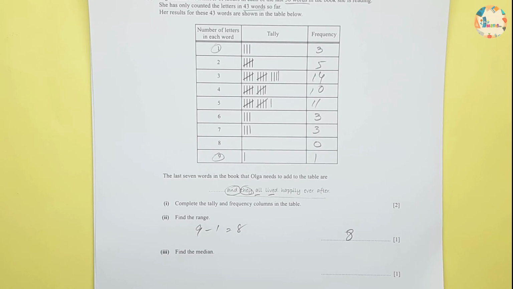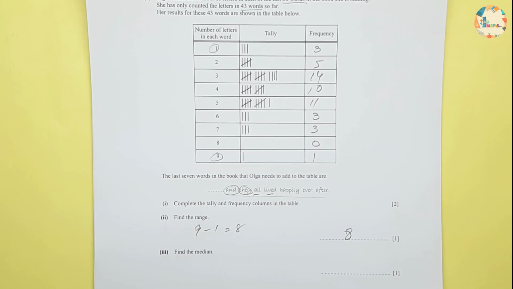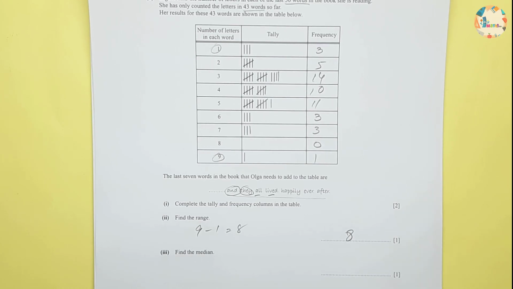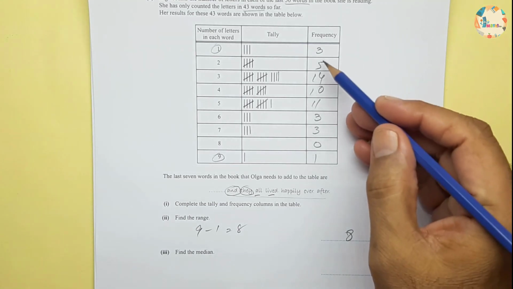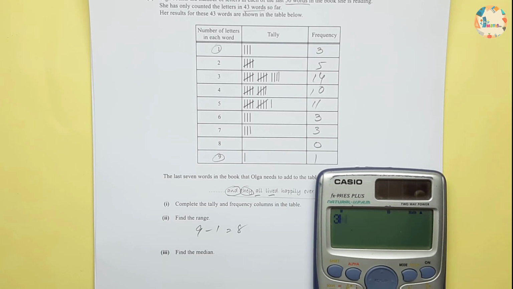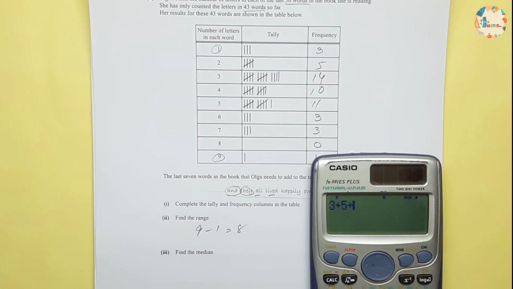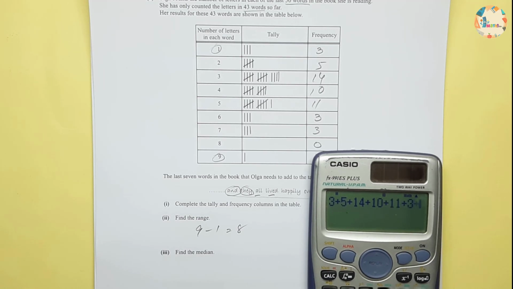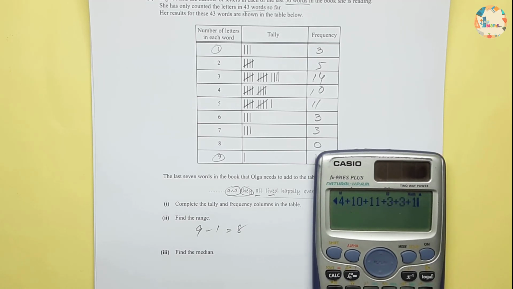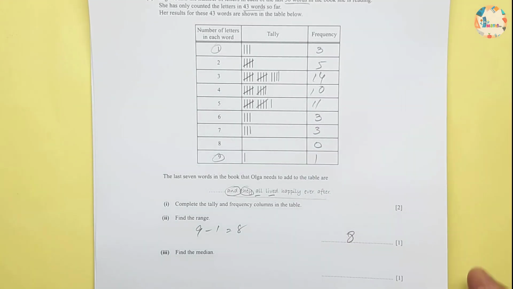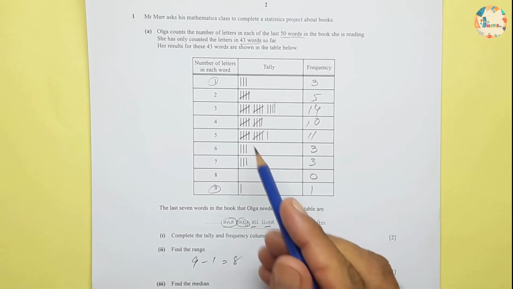Then they are asking to find the median. Median will be the middle value. So the middle value we can find. What we can do, we can add these frequencies. Basically, if we add these frequencies, 3 plus 5 plus 14 plus 10 plus 11 plus 3 plus 3 plus 1 will be equal to 50. So the total frequency is 50.